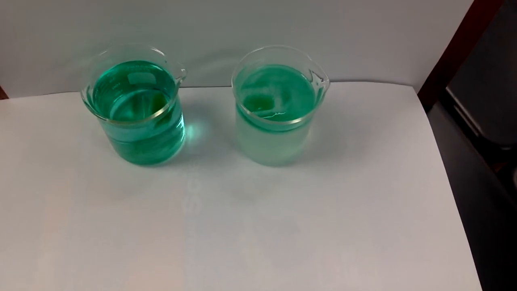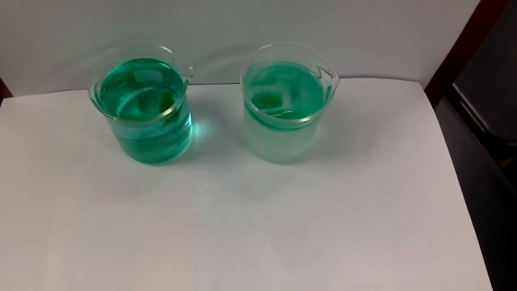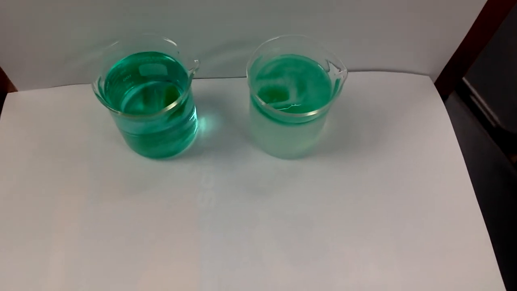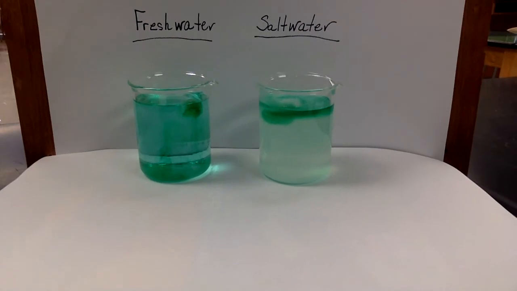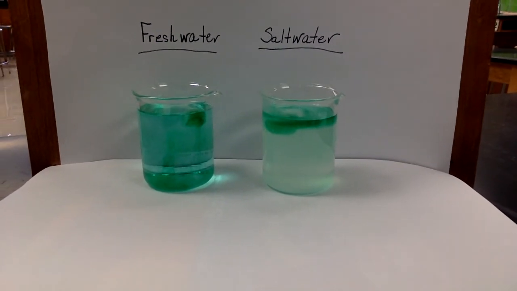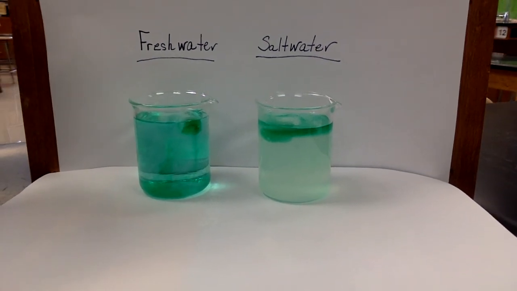Again, the ice cube in the freshwater beaker is much, much smaller than the ice that's in the saltwater beaker. So obviously, the freshwater is causing the ice to melt much more quickly. Okay, why is that? Well, let's take a look.